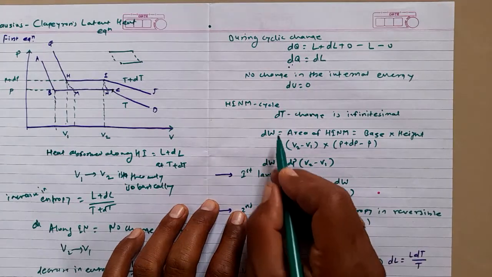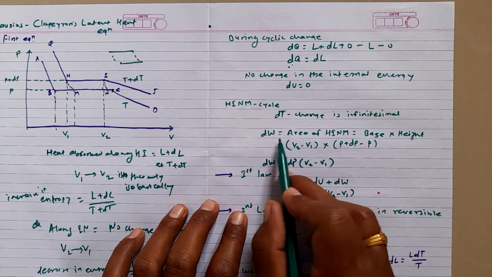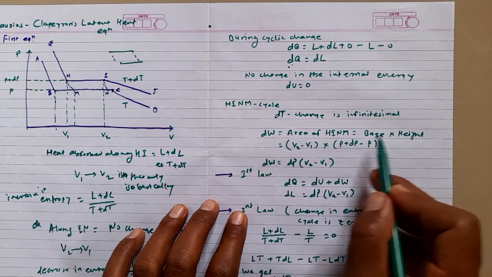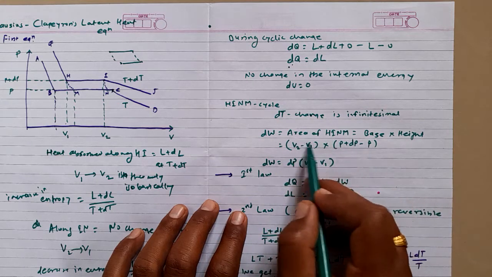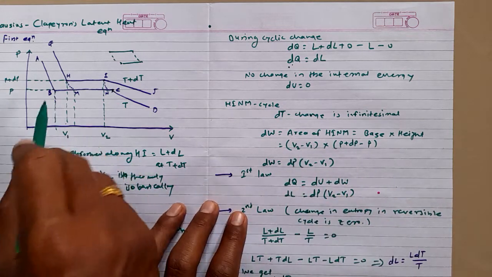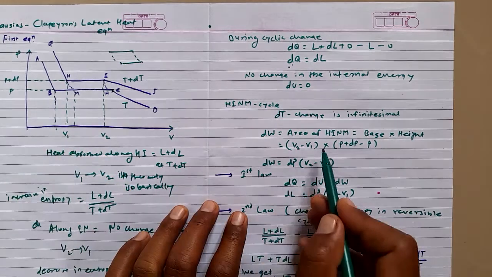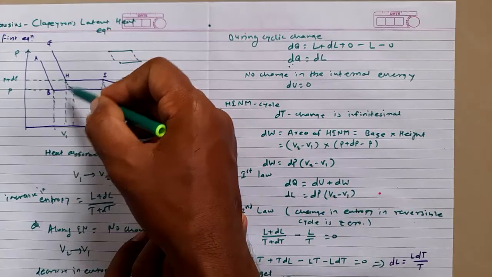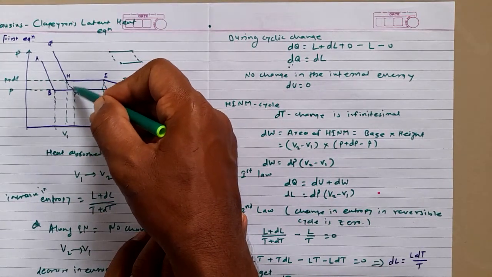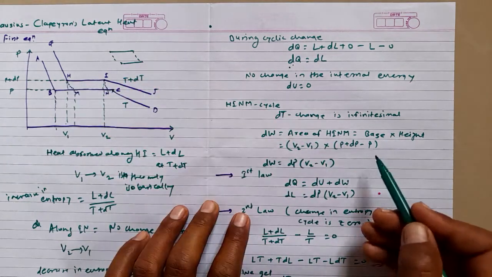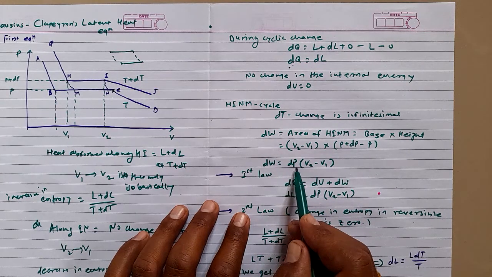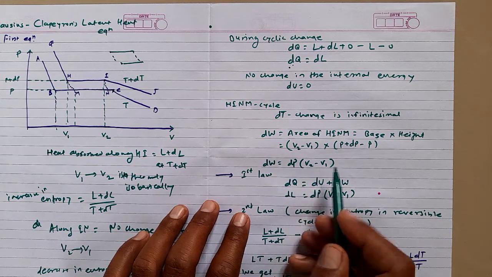So how much is the area? Area is nothing but the work done, so base into height. This is the area of the parallelogram. V2 minus V1 is its base, and the height is the difference between these two, P plus dP minus P. So work done is dP into V2 minus V1.